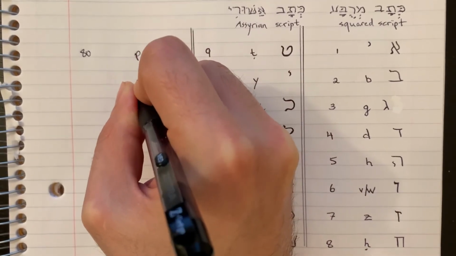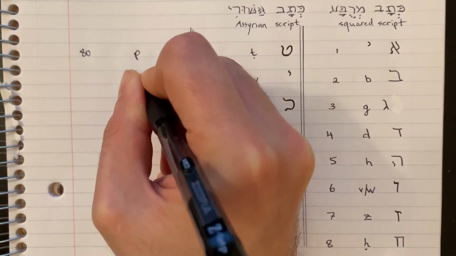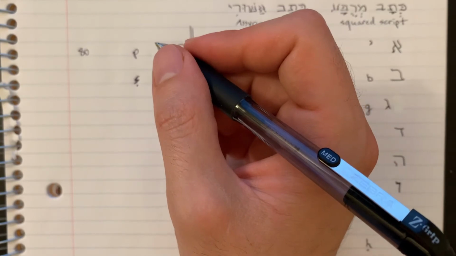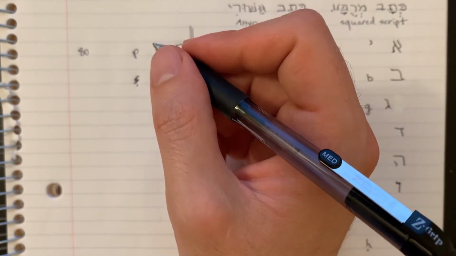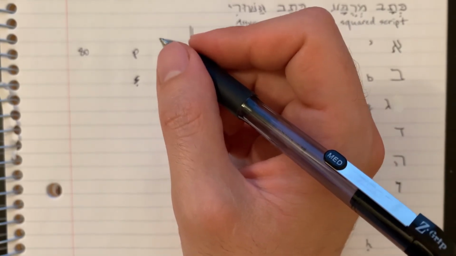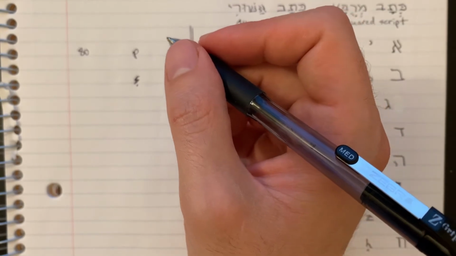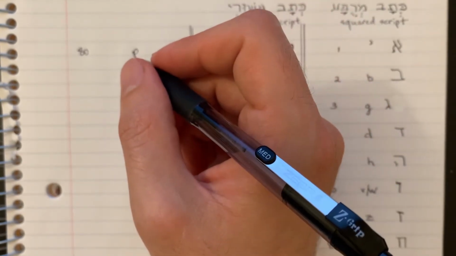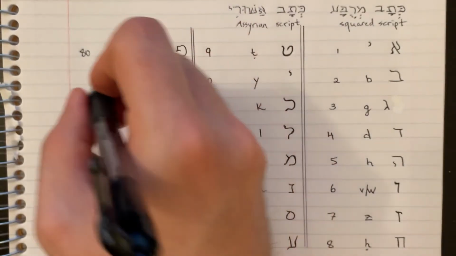And that is an emphatic S historically, but today in Hebrew it's a Tzadi, TS, as if you're saying cats. Imagine if the TS on cats is one letter, so Tza, and it's 90.